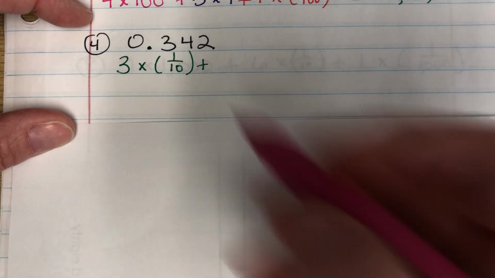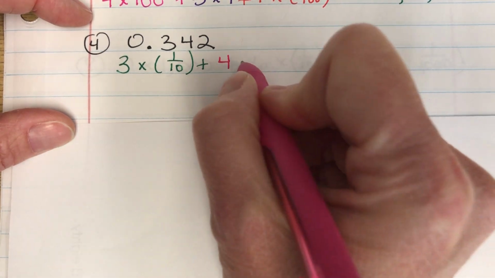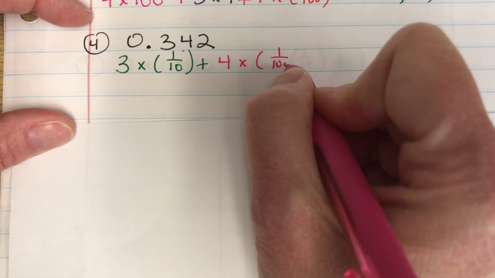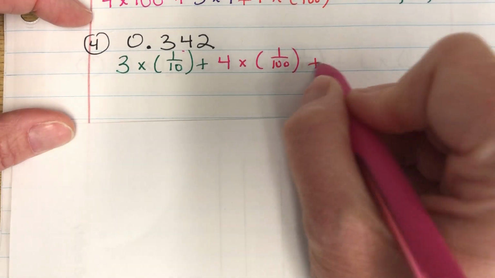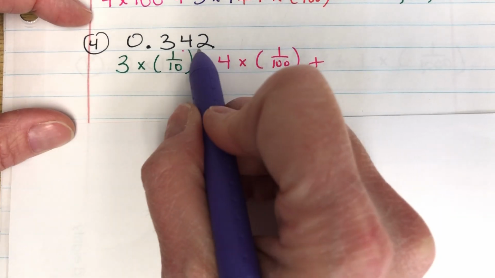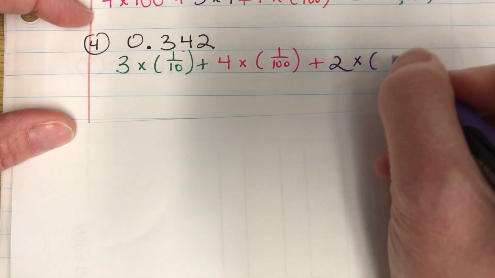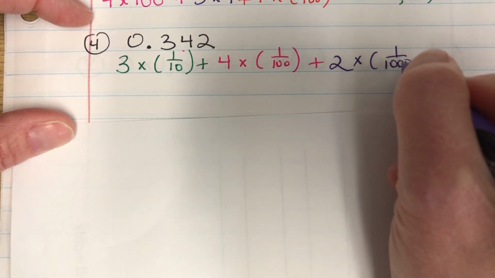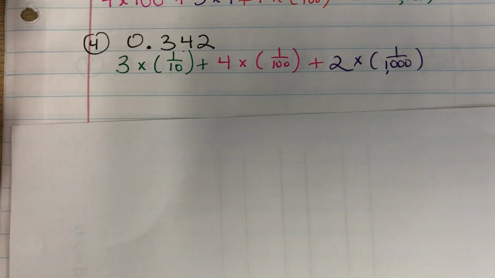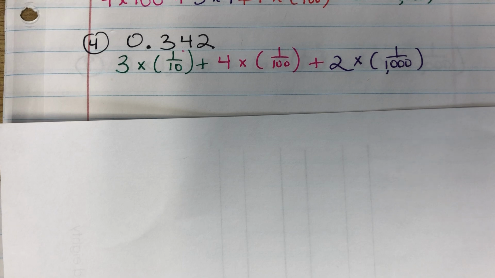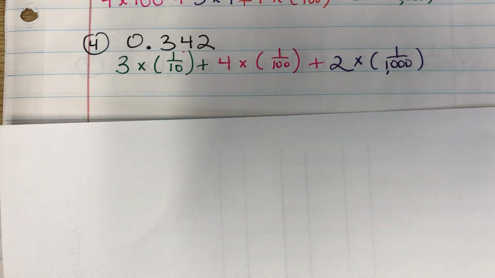So I would take 3 times 1/10. Plus, all right, next I see a 4. So I'm going to write my digit 4 and I'm going to multiply that by 1/100th because it's in the hundredths place. Plus, there's still one more digit right here. It's a 2. So I'm going to write down that digit and multiply it by 1 over 1,000 because this 2 is in the thousandths place. All right, so hopefully we have our expanded place value form down pat. If you're still using your toolkit to help you know what place it's in, that's fine. That's what they're for.